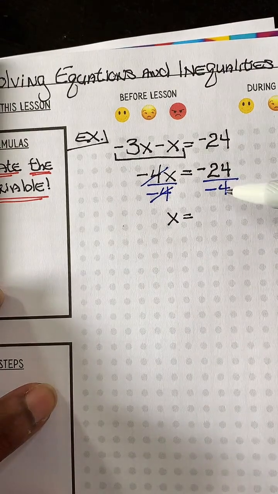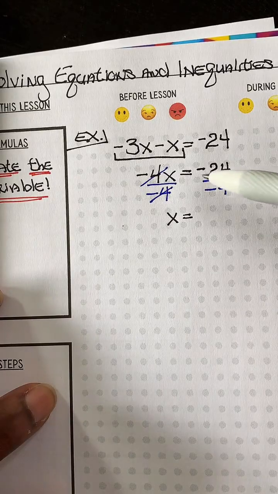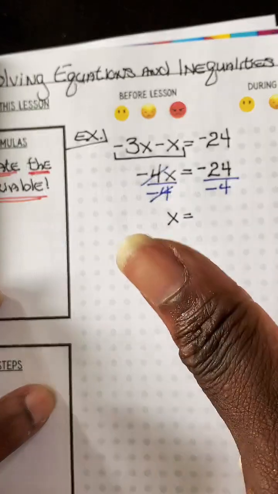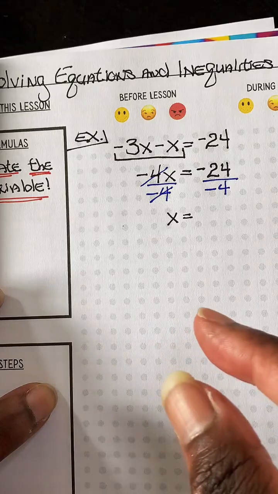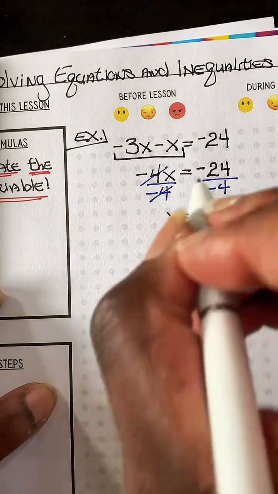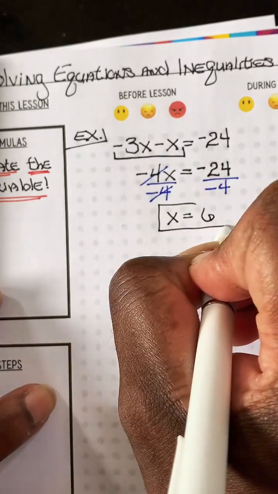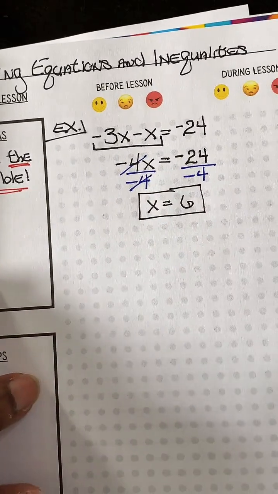We got a negative divided by a negative. People, please, when they are the same, when you're multiplying or dividing, it's always going to be positive, okay? So 24 divided by 4, that gives me 6.